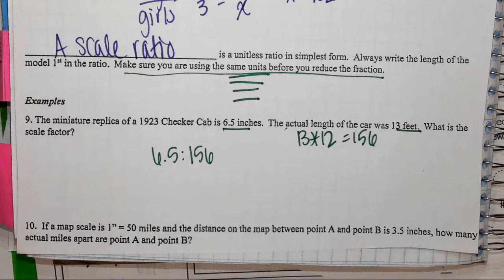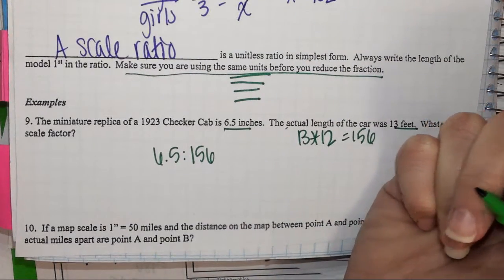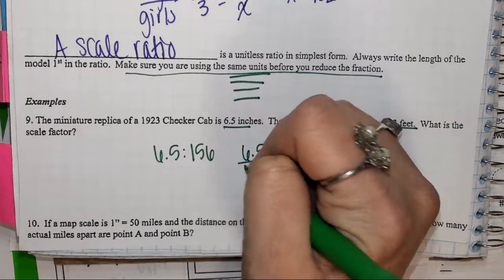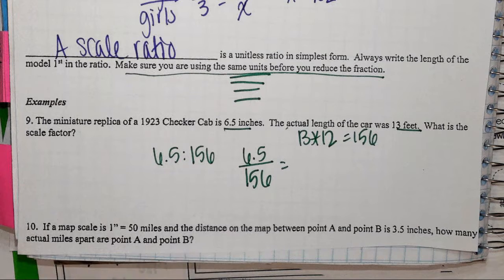What do you think? Set it as a fraction? Okay. So we have 6.5 inches divided by 156 inches. Divide that and tell me what you get. 0.0416.